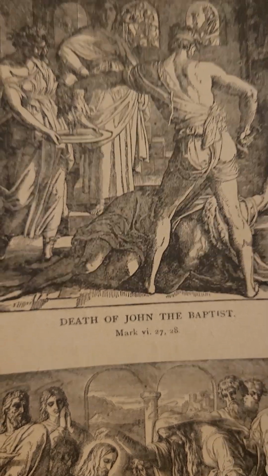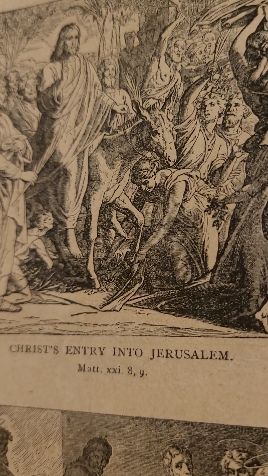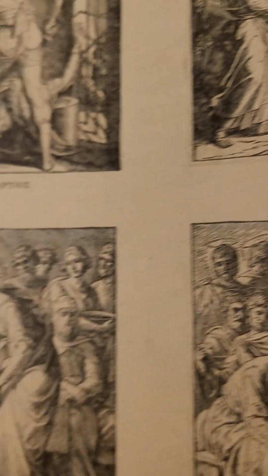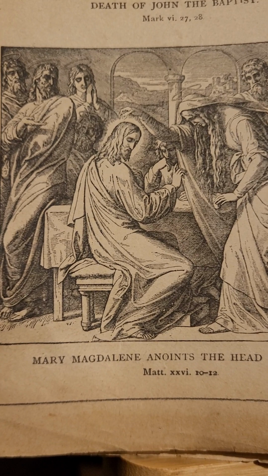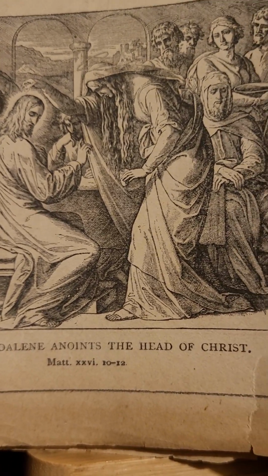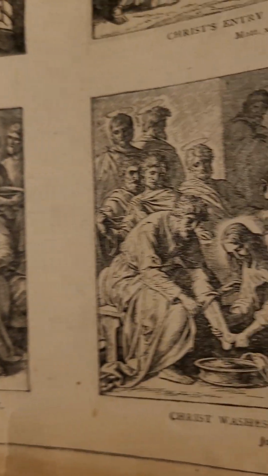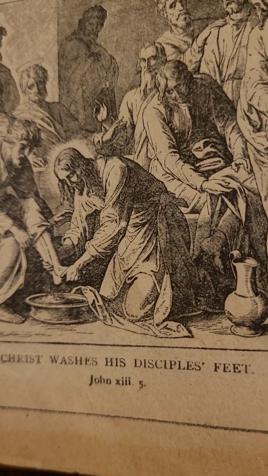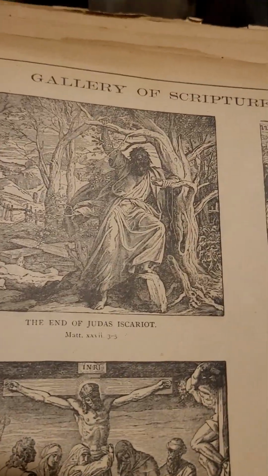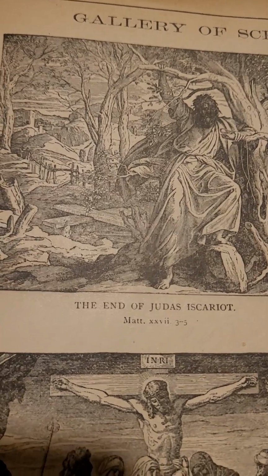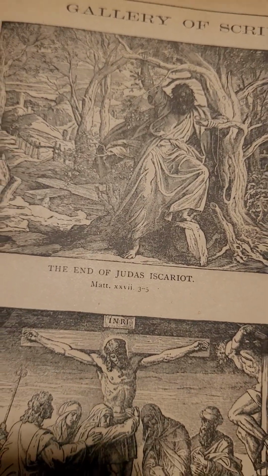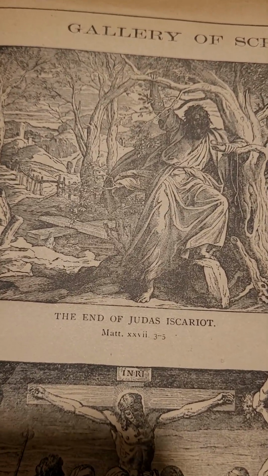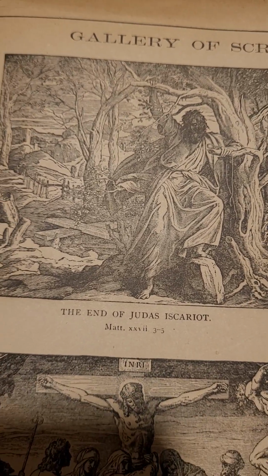Death of John the Baptist. Christ's entry into Jerusalem. Mary Magdalene anoints the head of Christ. Christ washes his disciples' feet. In the life of the Orthodox Church, every year, these are feasts, and we relive the Bible every year in church and the readings.